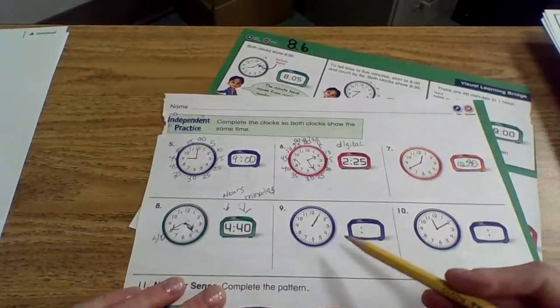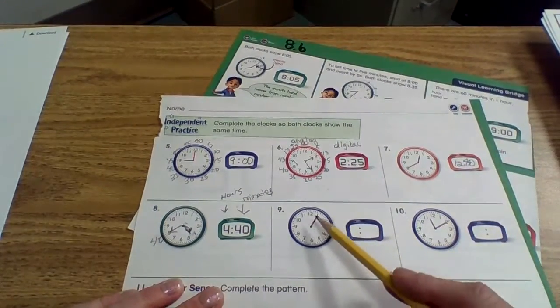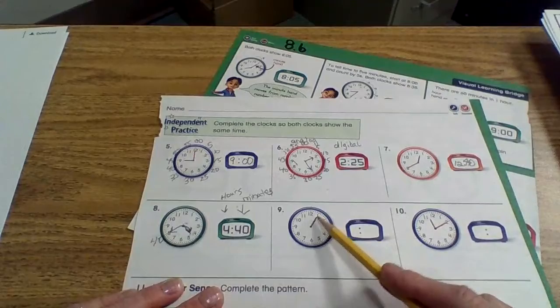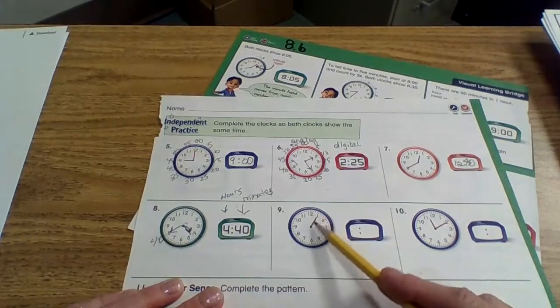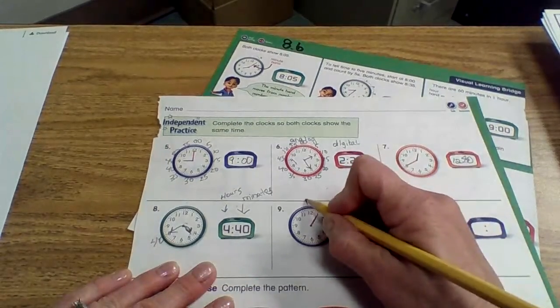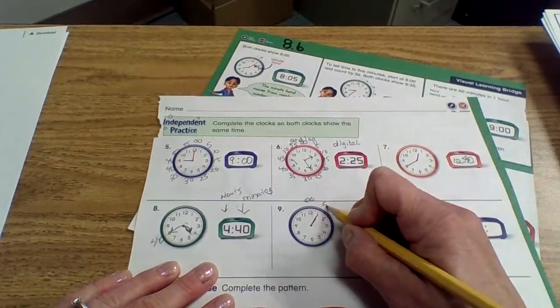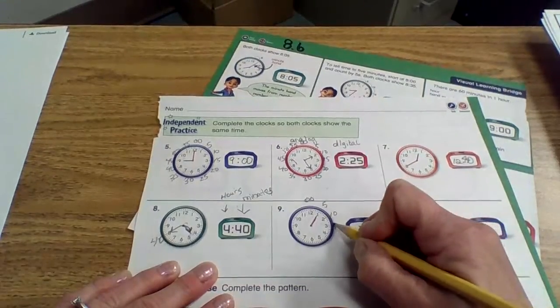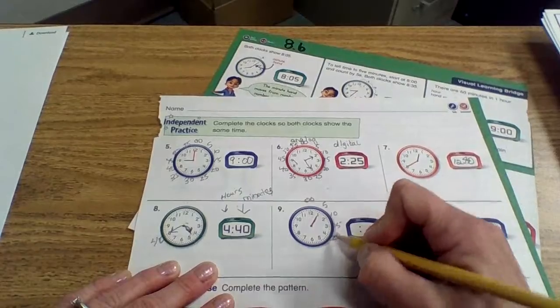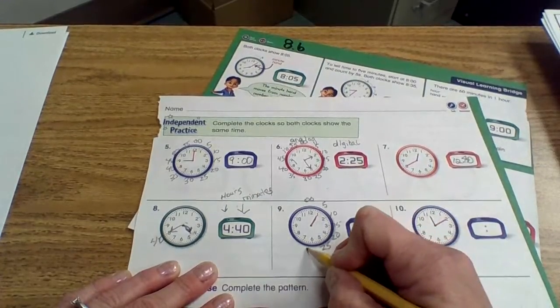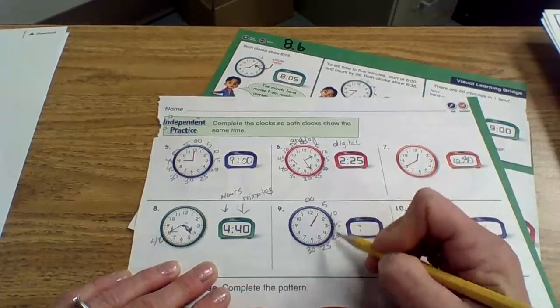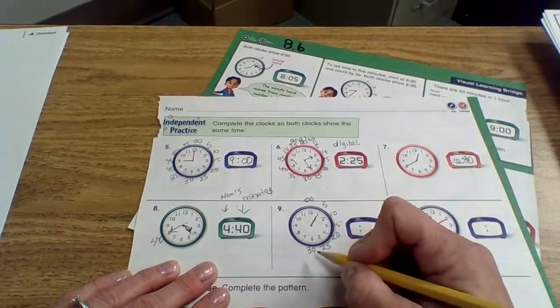So number 9. Is it on the 12? Nope. It is on the 1. So both hands are on the 1. So let's do this one more time. 0, 0. And then we have 5, 10, 15, 20, 25, 30. So there's 60 minutes in an hour, and this is your halfway mark.